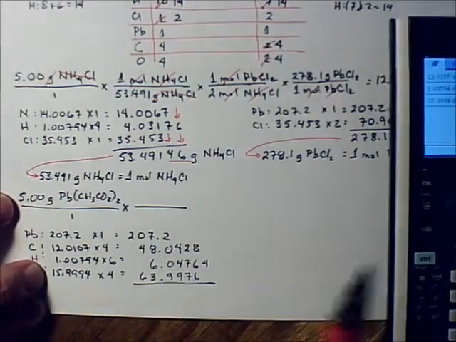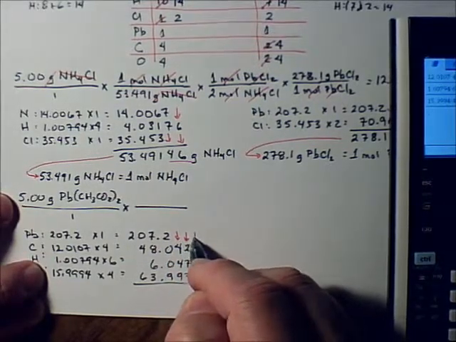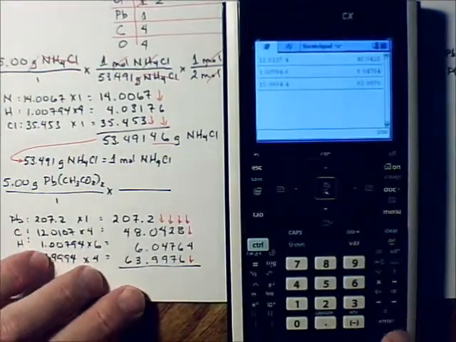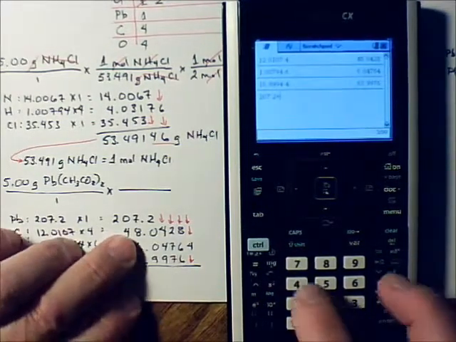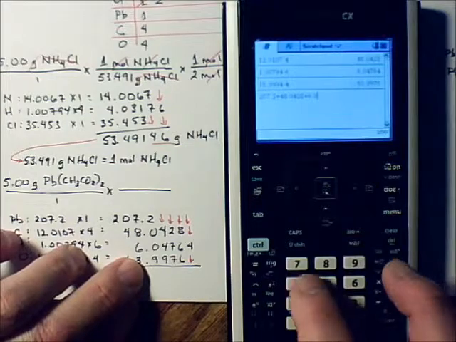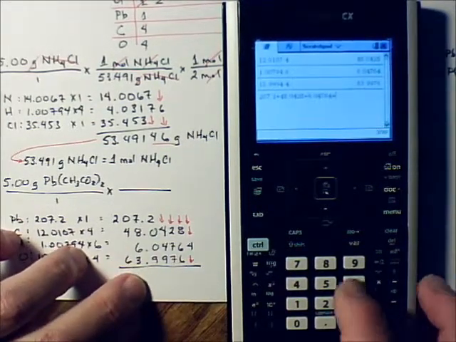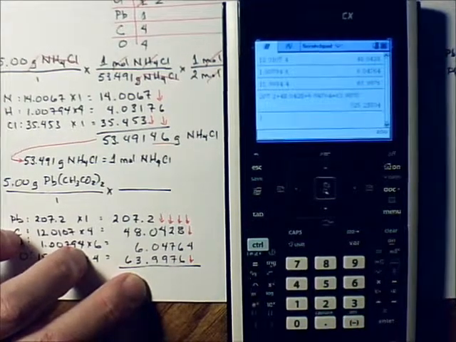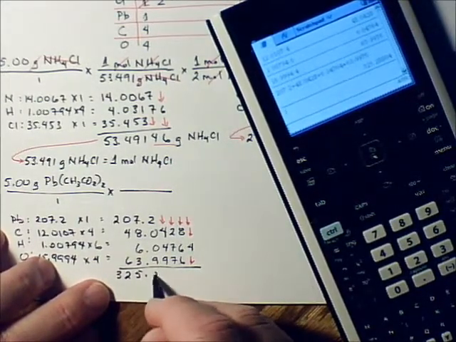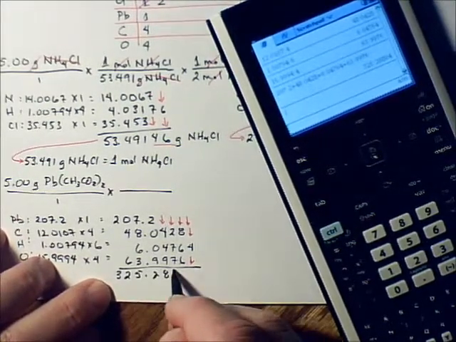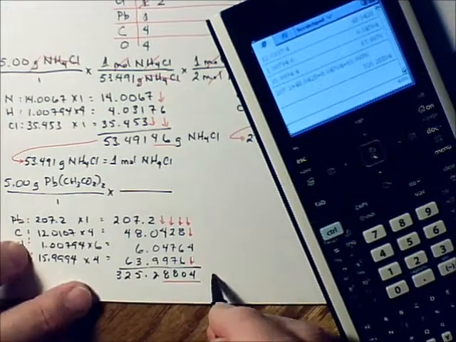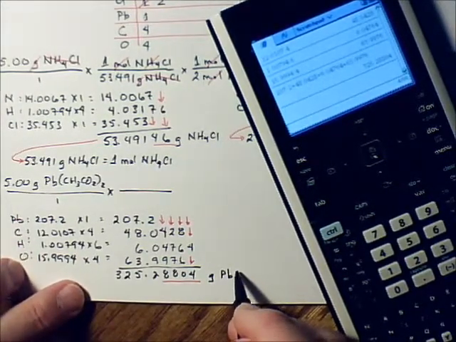Okay, we got a bunch of empty slots here. And add all these numbers up. And all the digits that result from empty slots above it get rounded off. This is grams of lead 2 acetate.